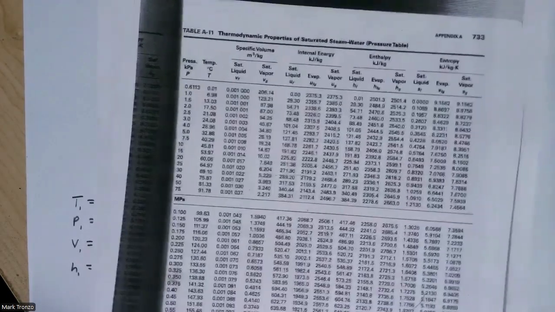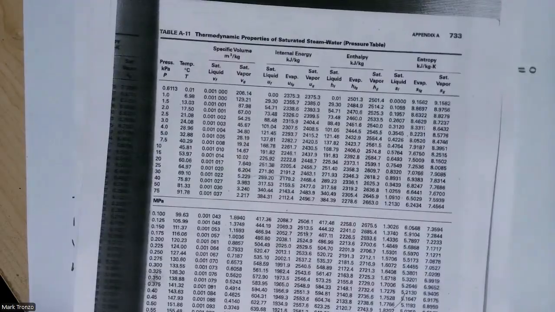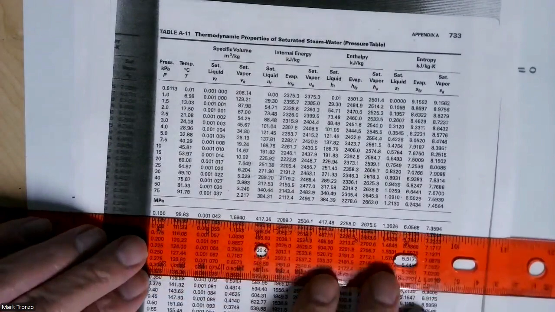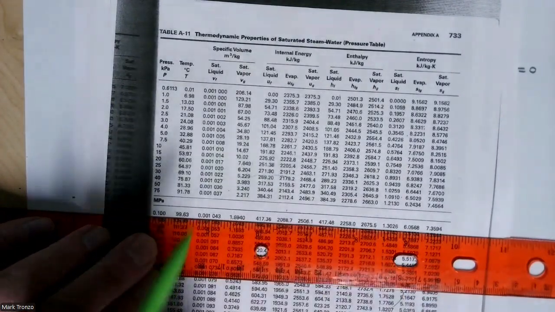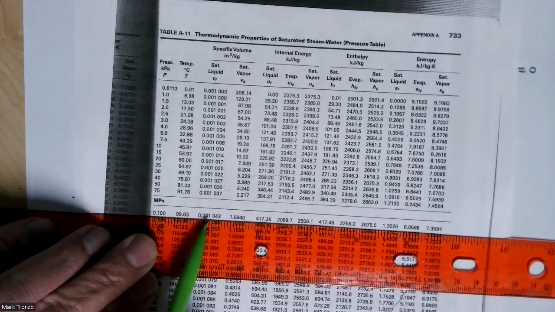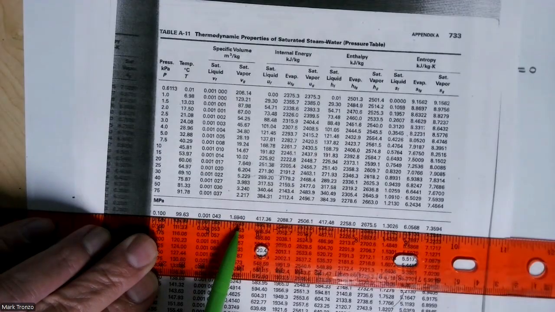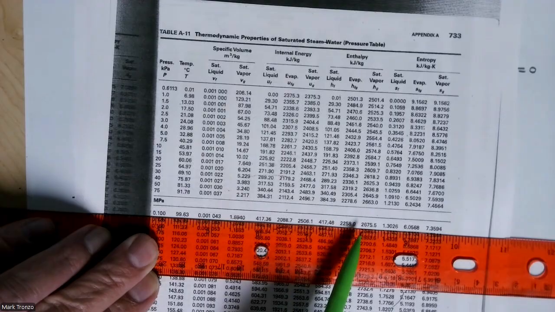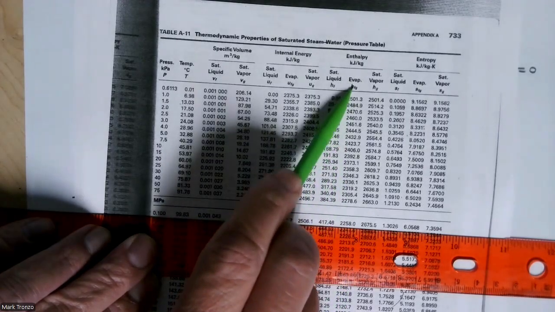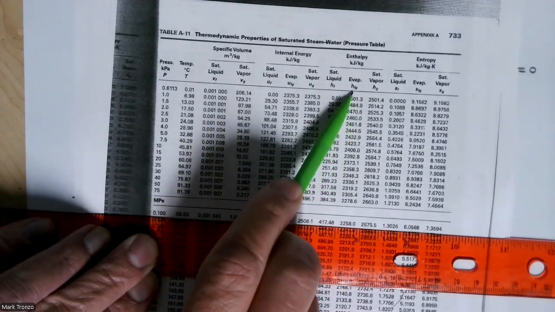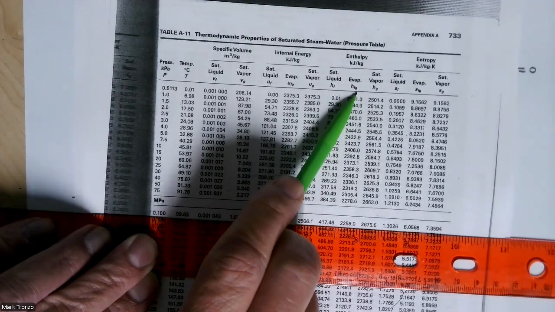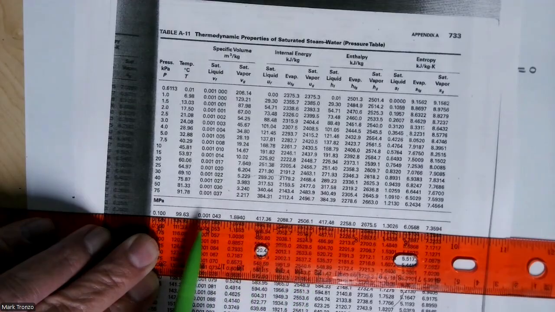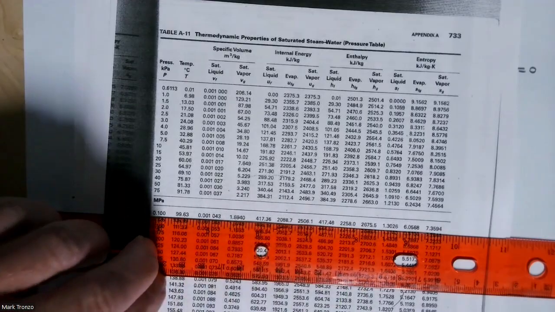So we're going to look along this row, and we're going to need our values of VF, VG, and HF. For the enthalpy, they give us the difference between HF and HG right here, so we don't have to calculate that difference. So we'll write down those four values.